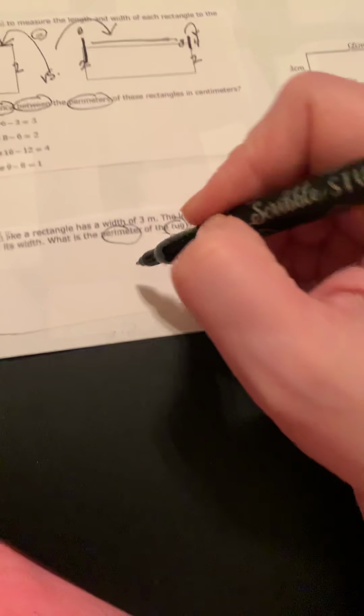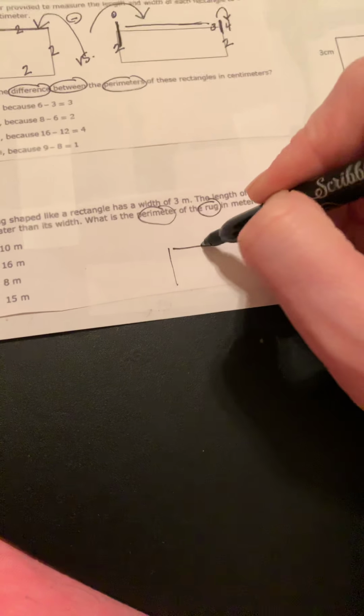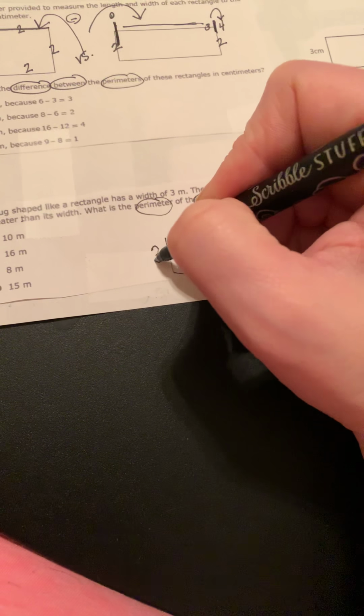This one, we want the perimeter of the rug. Well, what's missing? Yeah, we don't have a shape. What shape should we draw? Yep, a rectangle. What do we know about the rectangle? The length of the rug is 2 meters greater than the width. The width is 3. All right, so the width is 3 meters. And the length is 2, is that right?